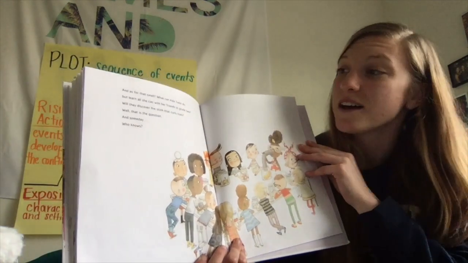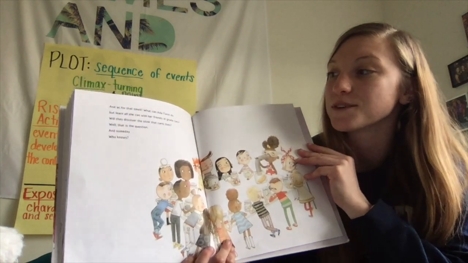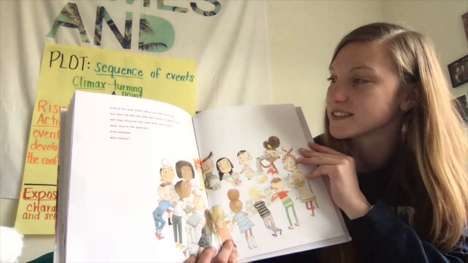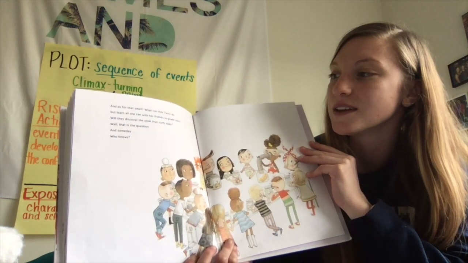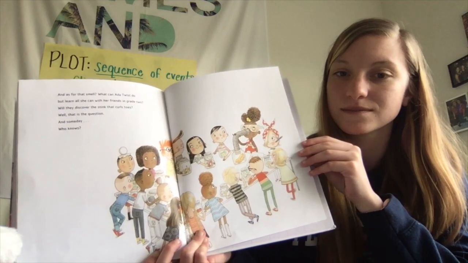And as for the smell, what can Ada Twist do but learn all she can with her friends in grade 2? Will they discover the stink that curls toes? Well, that's the question, and someday, who knows?